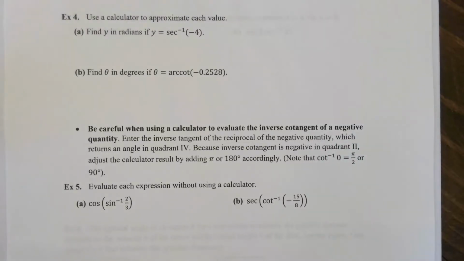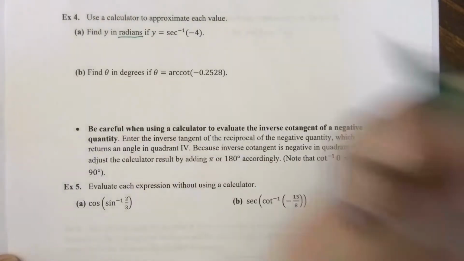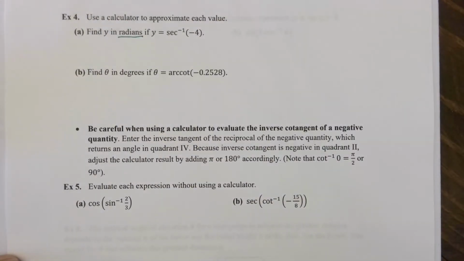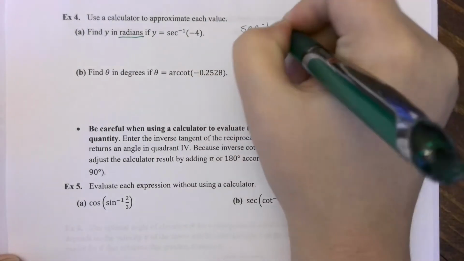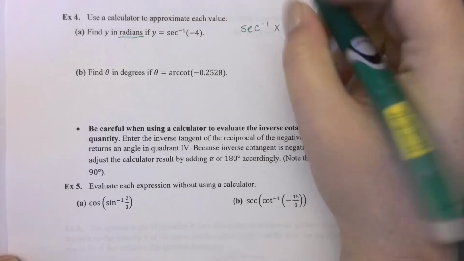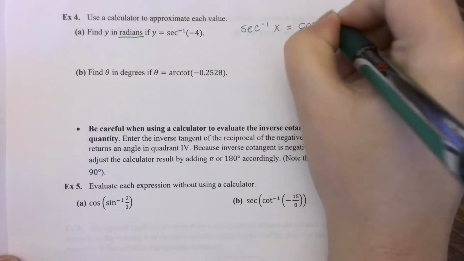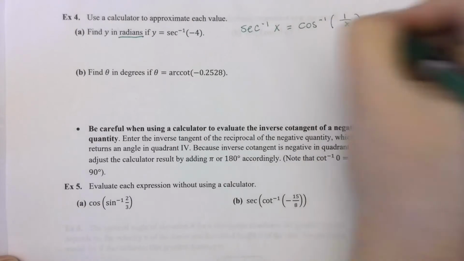Example 4. Use a calculator to approximate each value. A, find y in radians if y equals secant inverse of negative 4. Well, secant inverse of x is equal to cosine inverse of 1 over x.